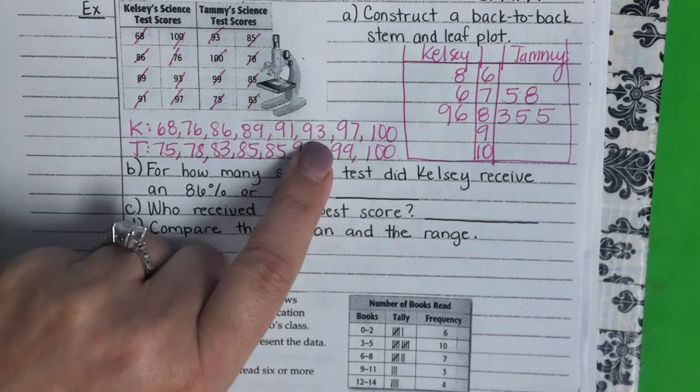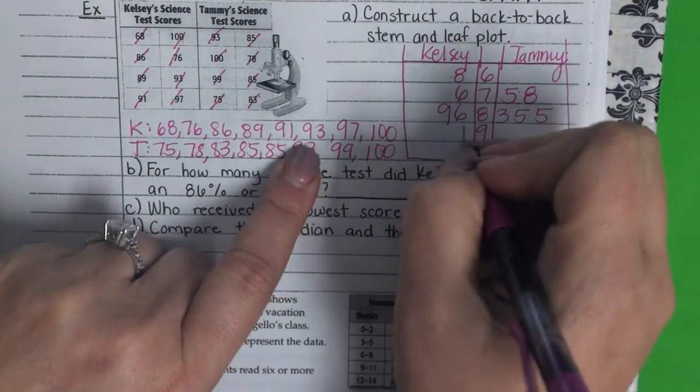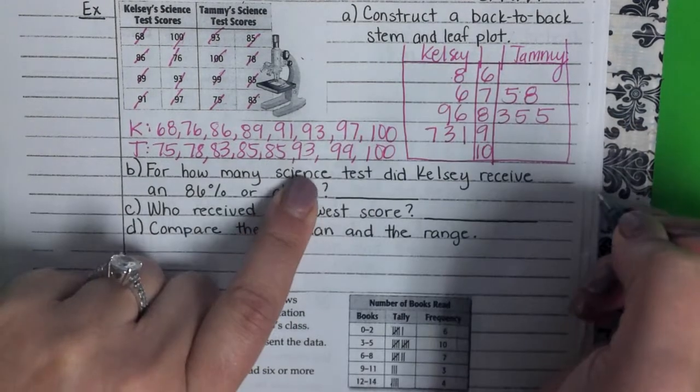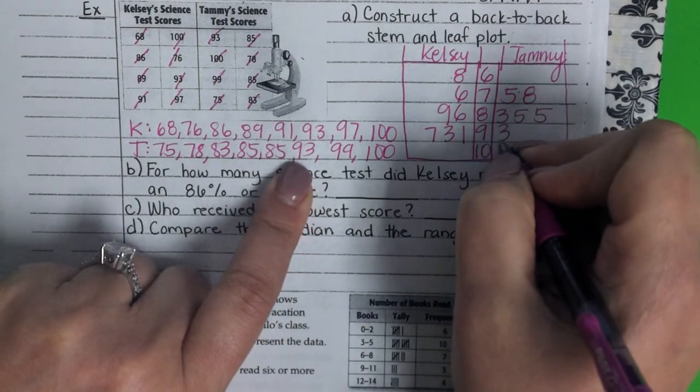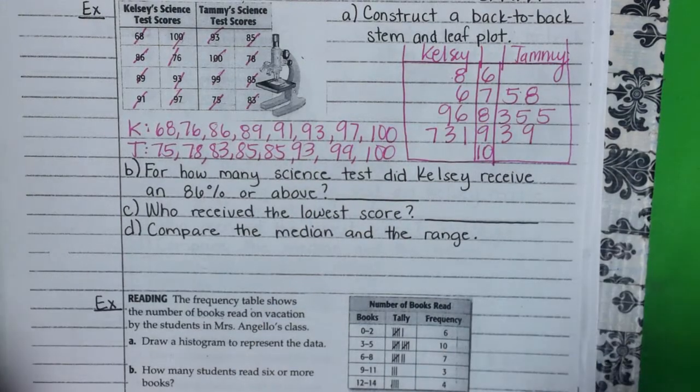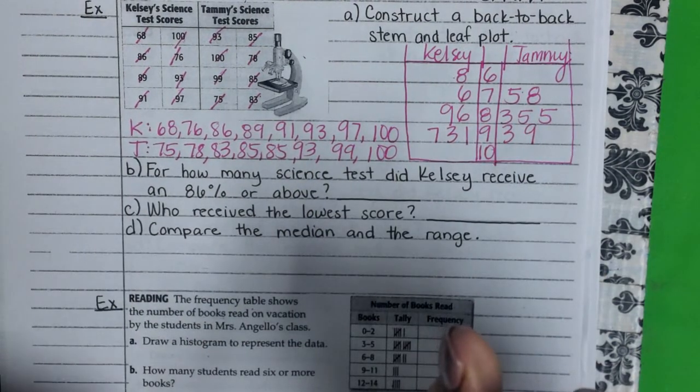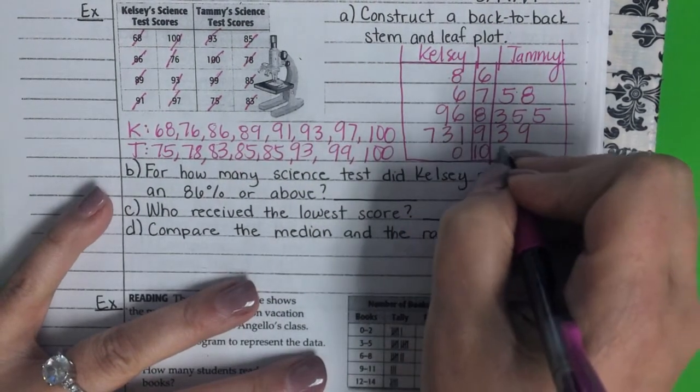Okay, what about my 90s? 91, 93, 97. So 91, 93, 97. And over here we have 93 and 99. And then what do we put on both of them for 100? 0. Okay?